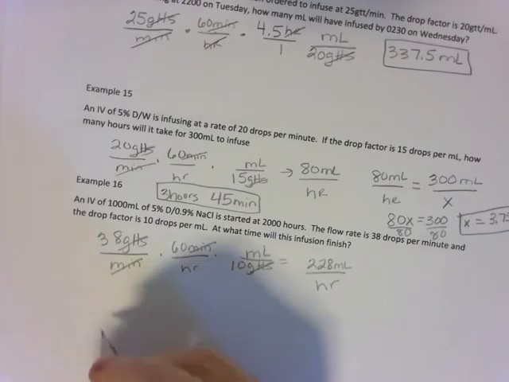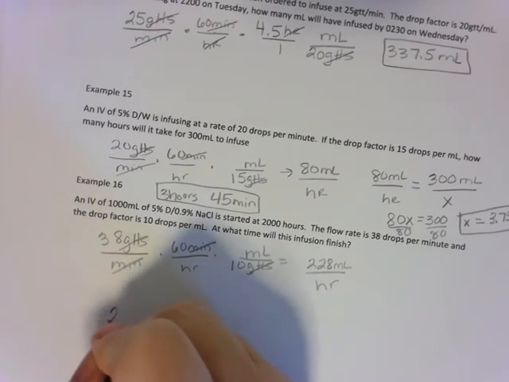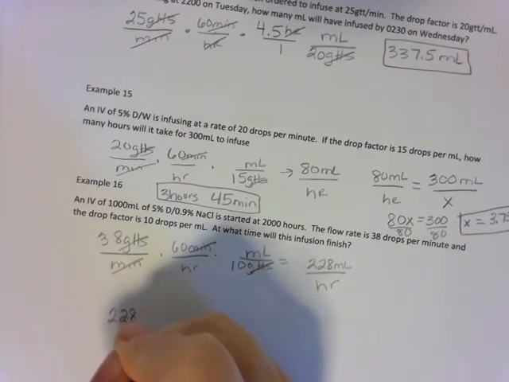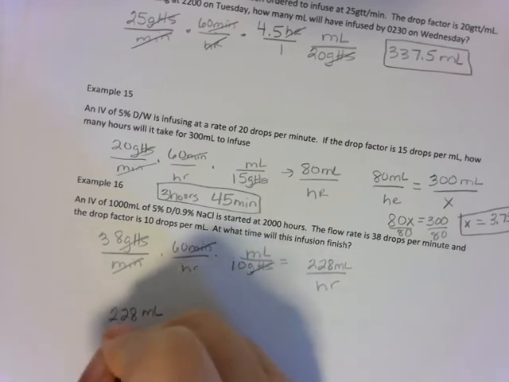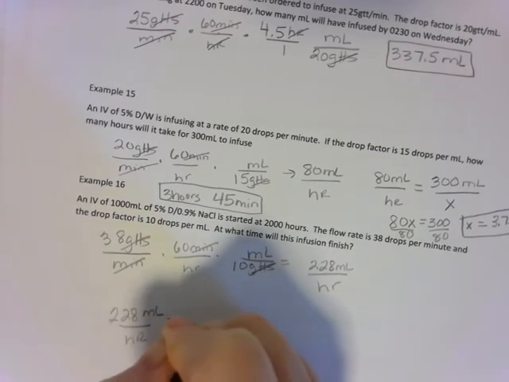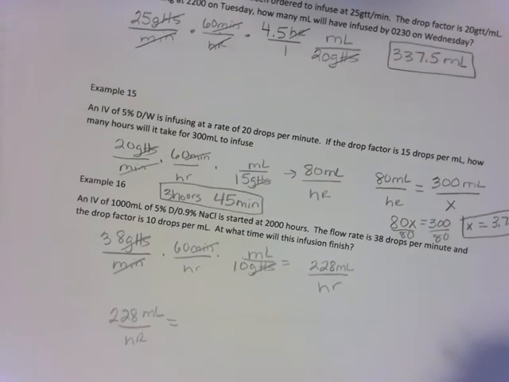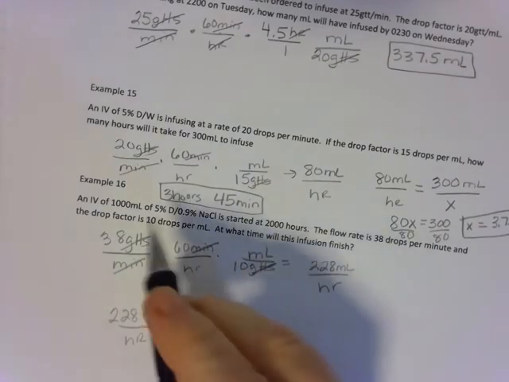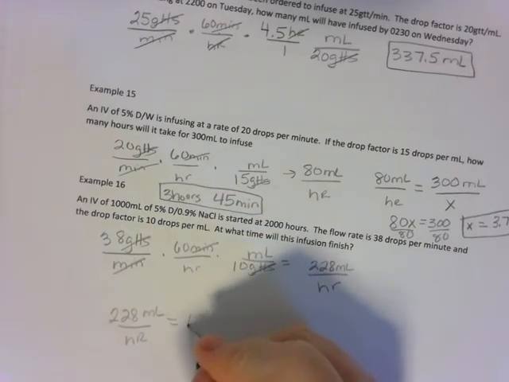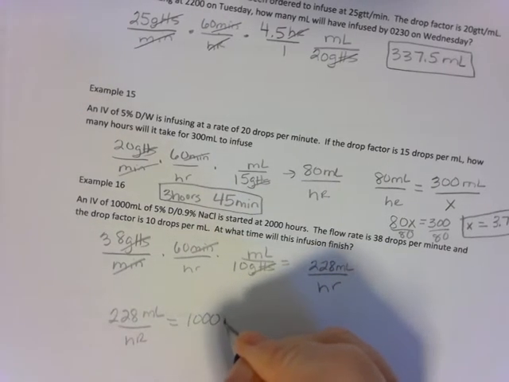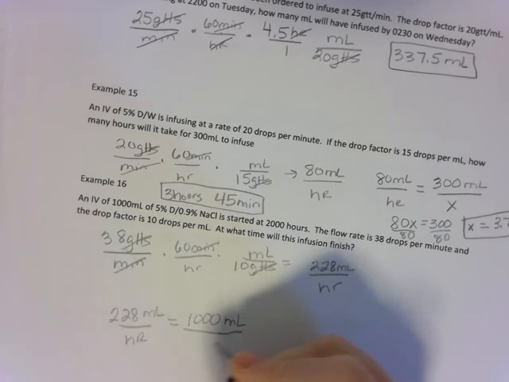Now I'm going to set up my ratio down here. 228 mLs per hour using that rate. We want to know 1,000 mLs. 1,000 mLs. How long will it take us?